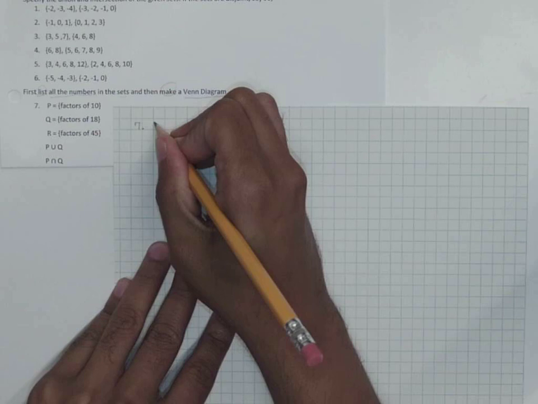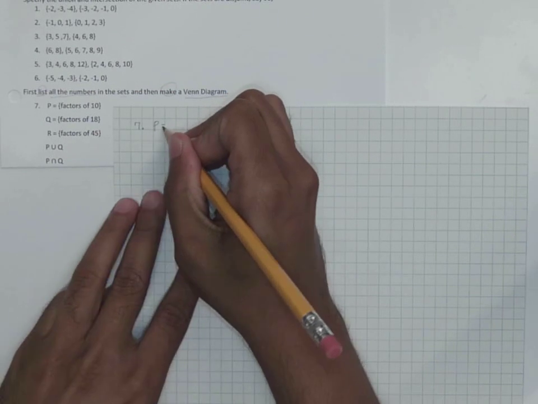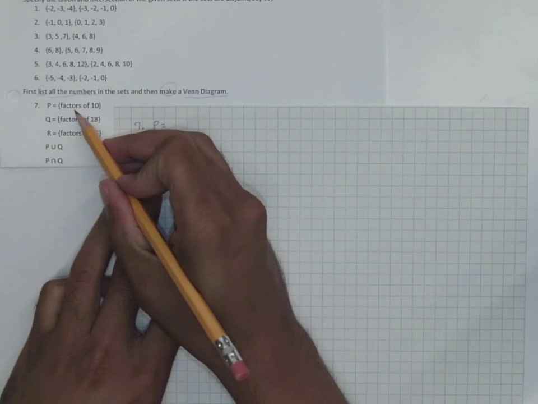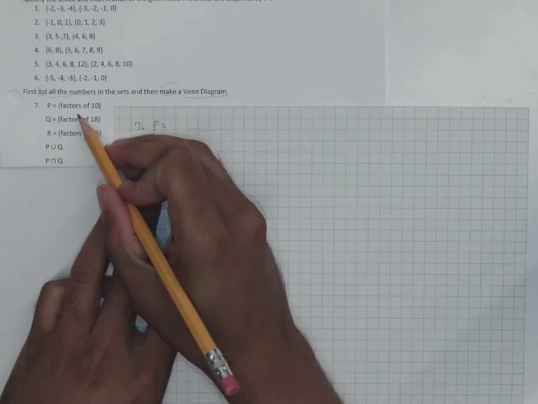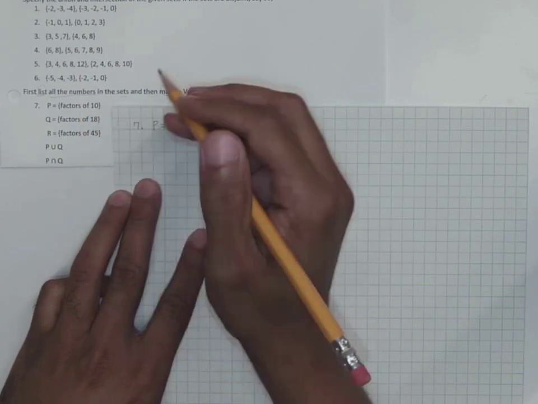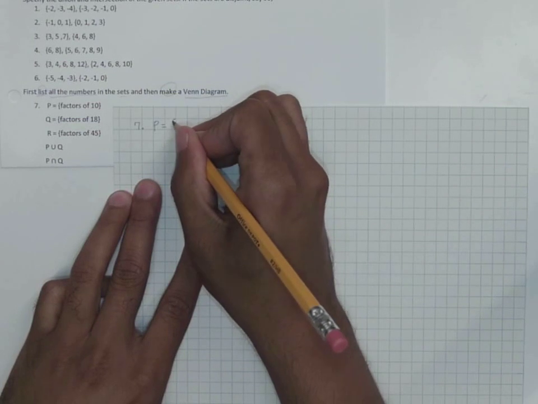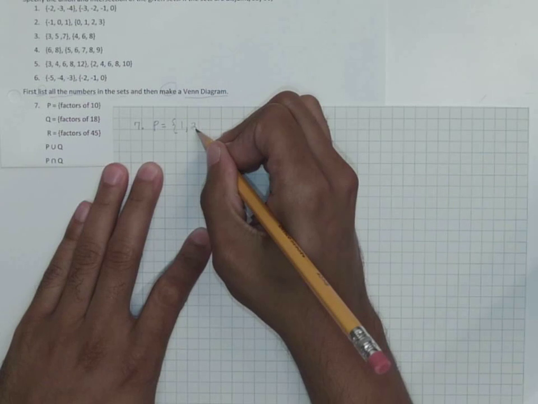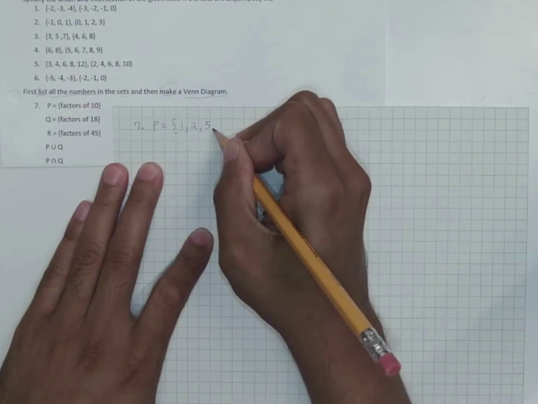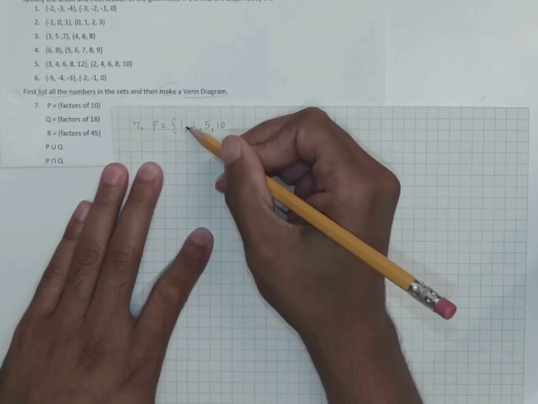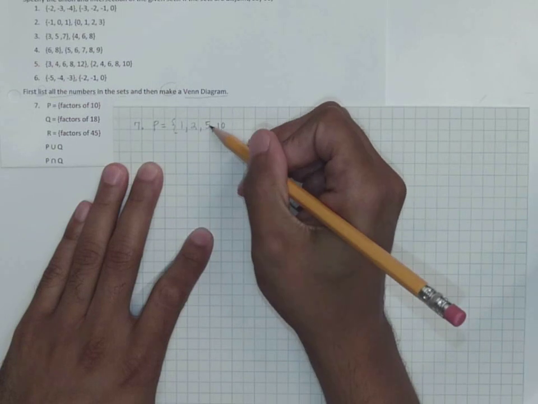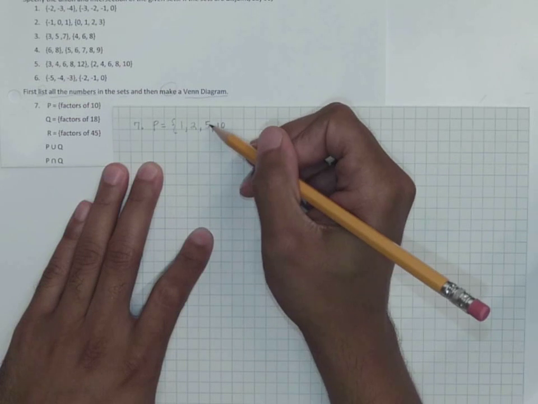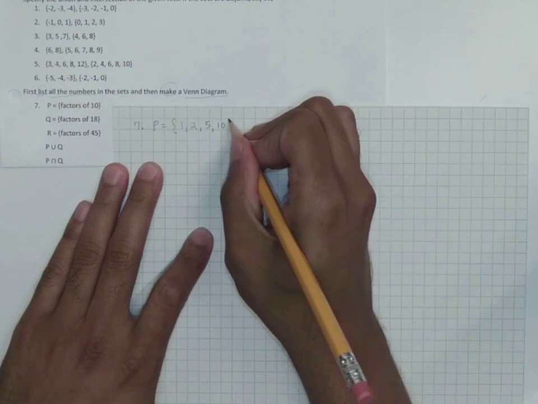and I have P equals the factors of 10, and factors are numbers that multiply to give you a product of 10. So the factors of 10 are going to be 1, 2, 5, and 10. So 1 times 10 is 10, 2 times 5 is 10, and 3 is not a factor, 4 is not a factor, 5 is already there, so this set is complete.